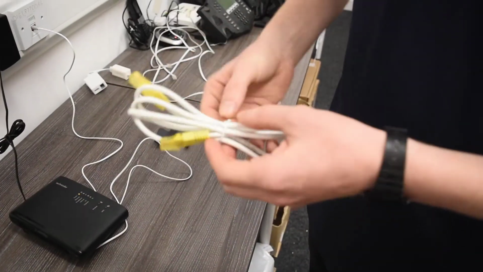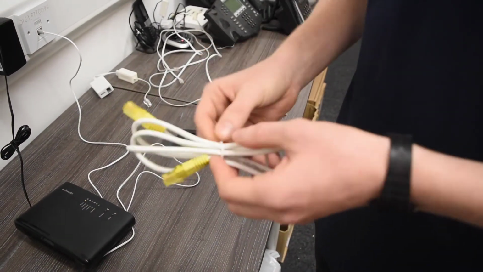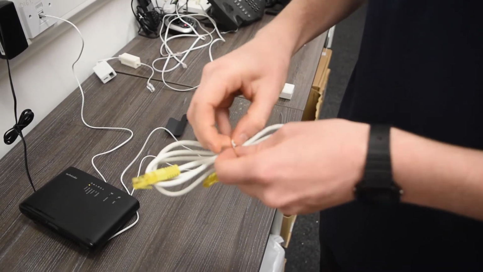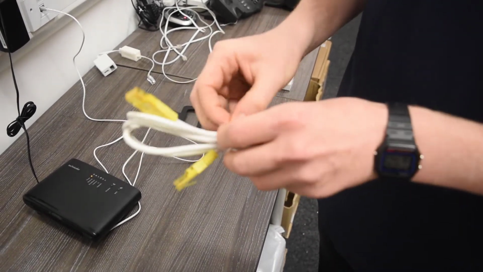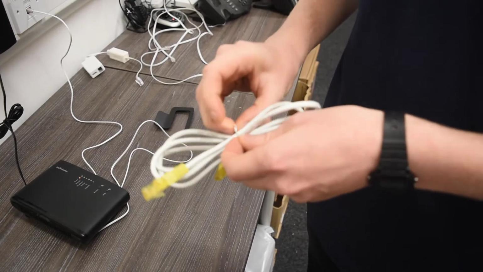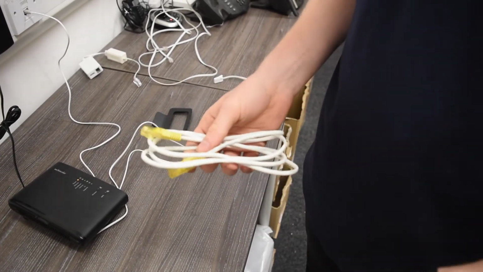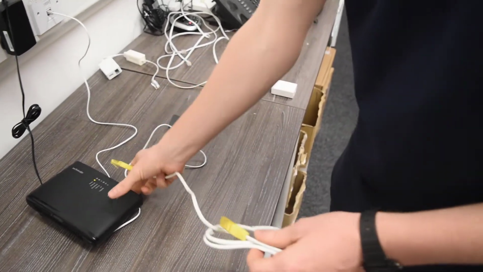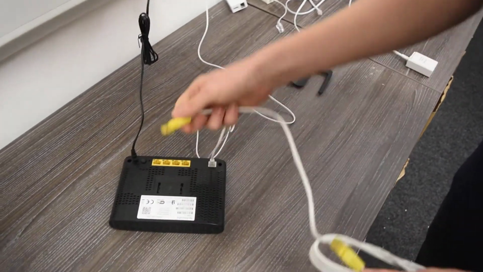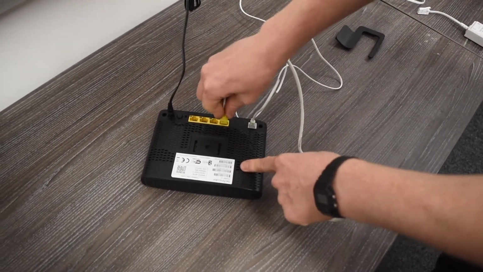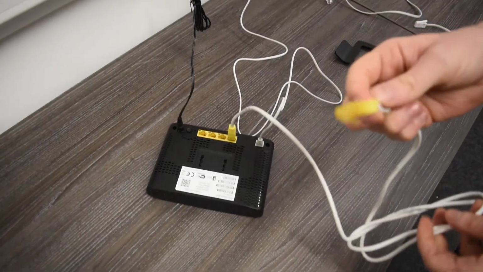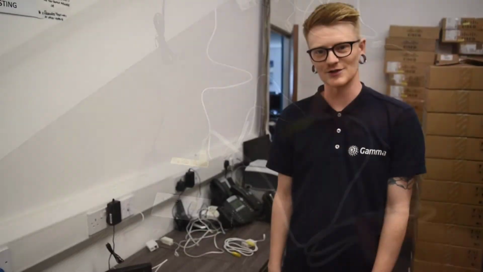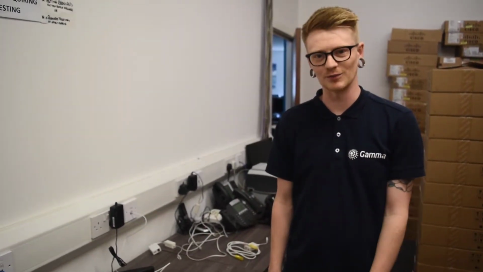We also provide you with an Ethernet cable. This is simply if you wish to connect your laptop or your computer directly to the router rather than using the Wi-Fi. You would plug this end into any one of the 4 ports on the back and then directly into the socket on your laptop or PC. And that's your FTTC self-install complete, and your broadband connection should be live within a few minutes.